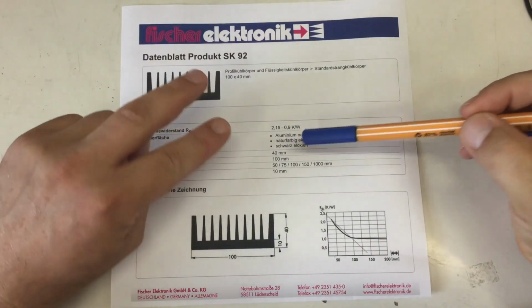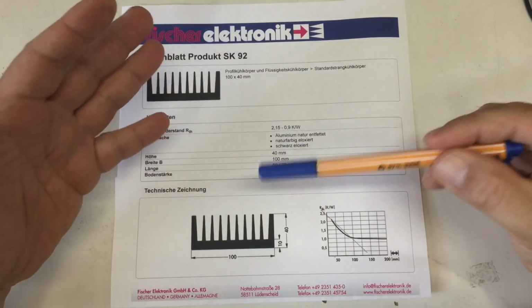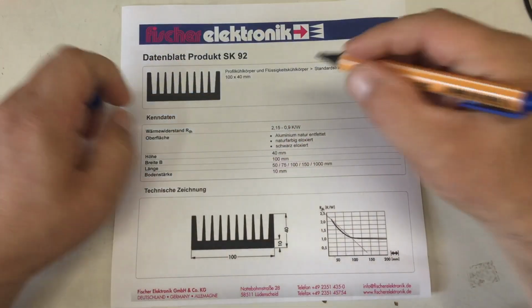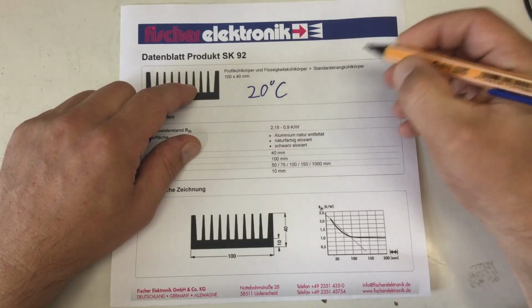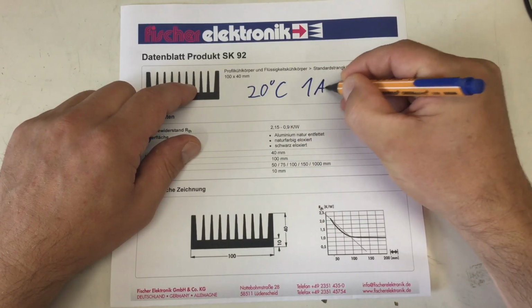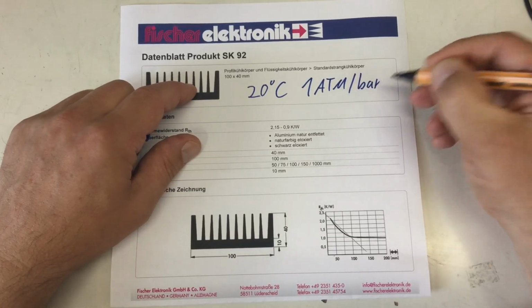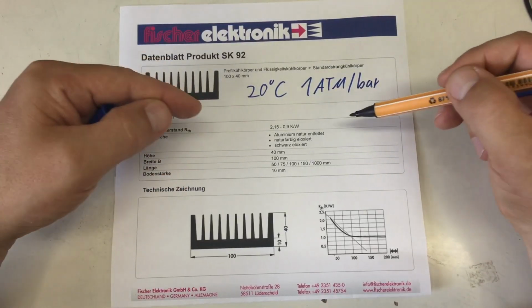Number two, the manufacturers give their performance data for standard conditions, and that usually means 20 degrees Celsius and 1 atmosphere or bar, so at sea level. But I'm not at sea level here.